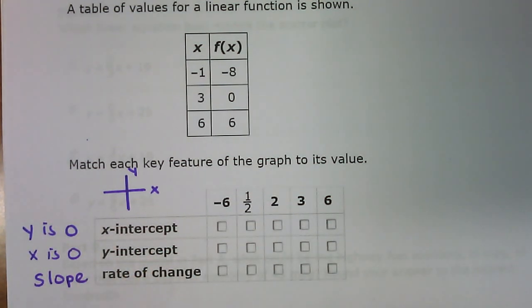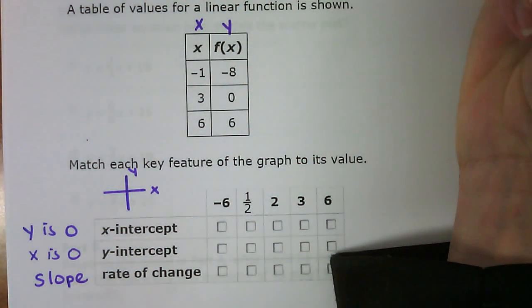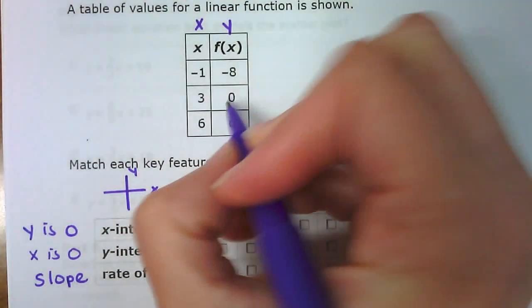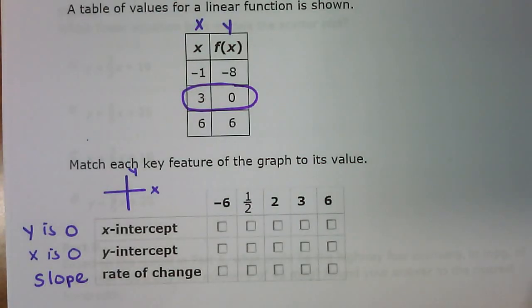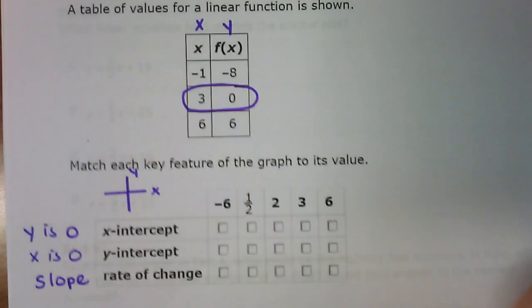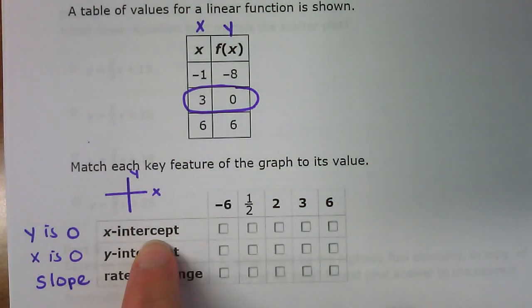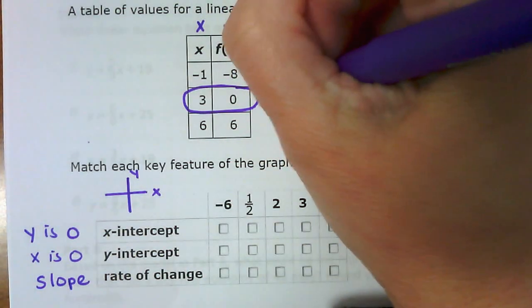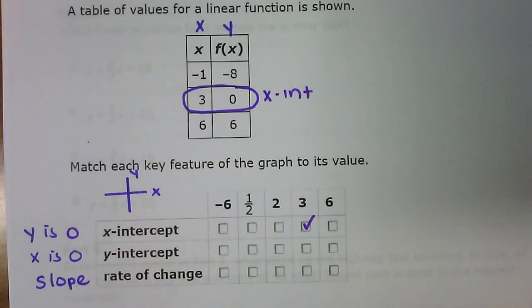So based on my table, there's one thing, remember that f of x and y mean the same thing? This box is going to give me one of my answers without having to do any figuring. So this is where y is 0. That's going to be my x-intercept. So my x-intercept is 3. Okay, now I'm going to have to figure some stuff out for the rest of this.